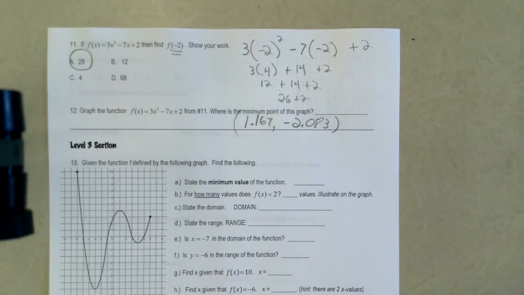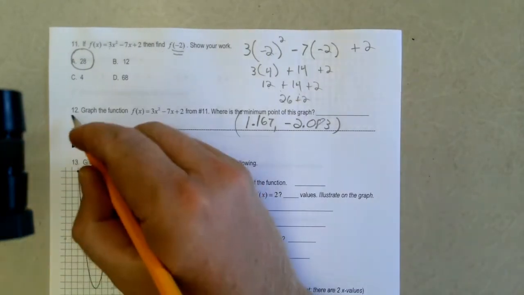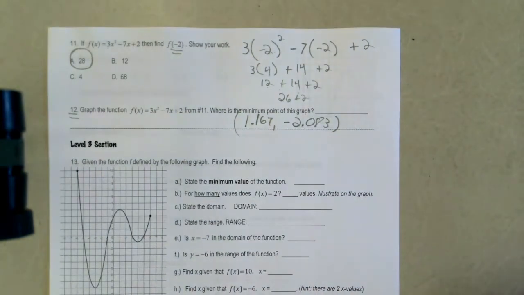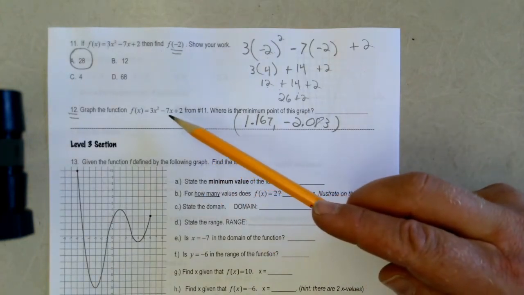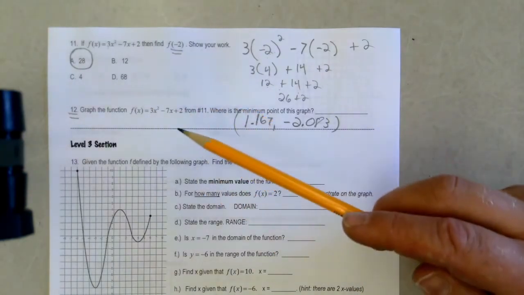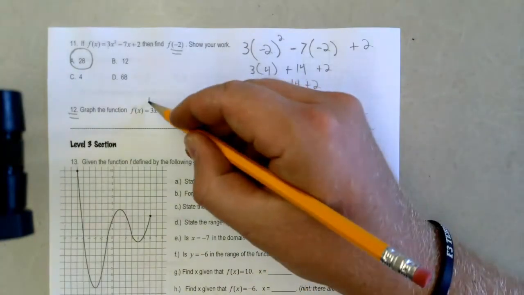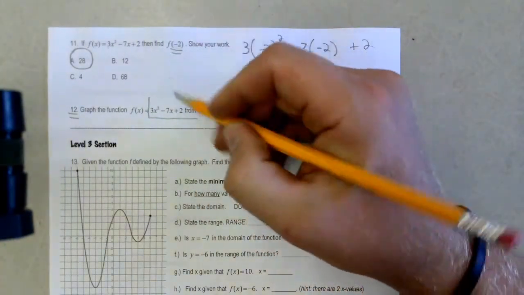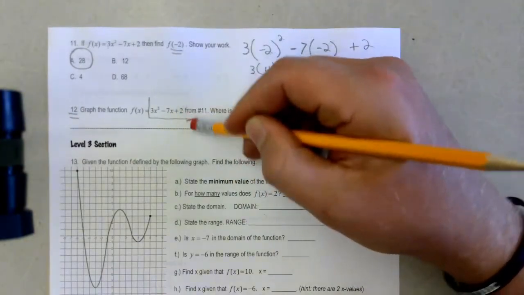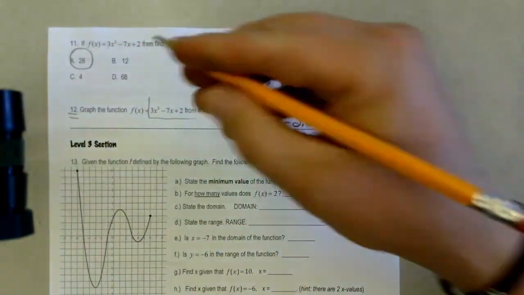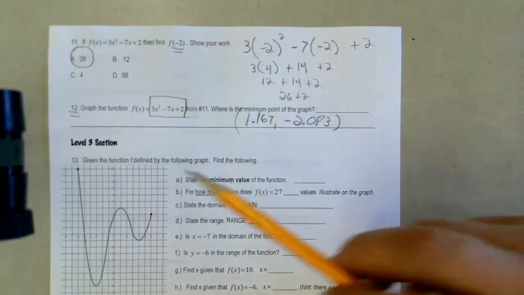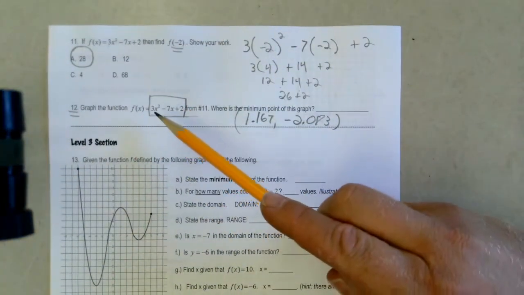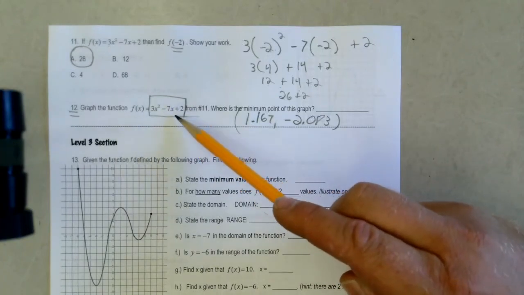Okay, I did look up number 12. You do need Desmos for sure, 100% for this question. Using Desmos, graph the function f of x equals 3x squared minus 7x plus 2. That's the same one that we did up there. If you just type in this exactly into Desmos, it'll give you a parabola. A parabola is a U shape. You'll learn way more about that later. So type in exactly 3x squared minus 7x plus 2 into Desmos.